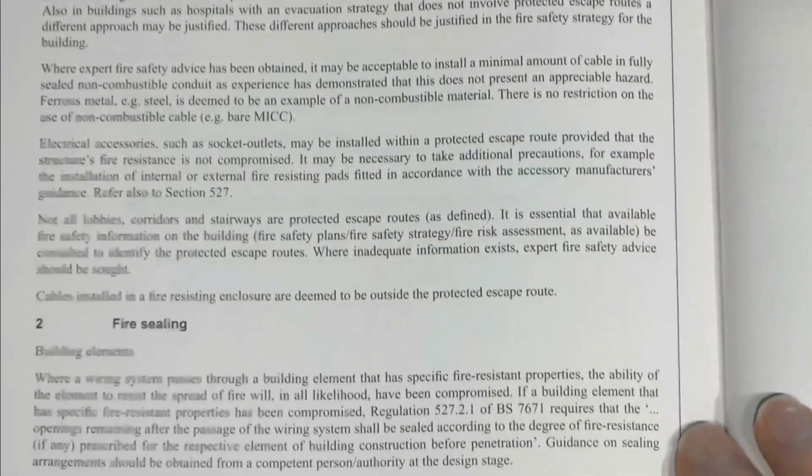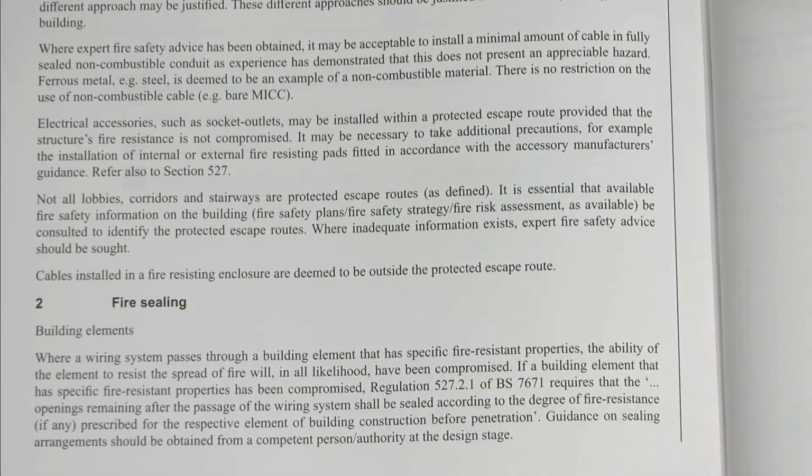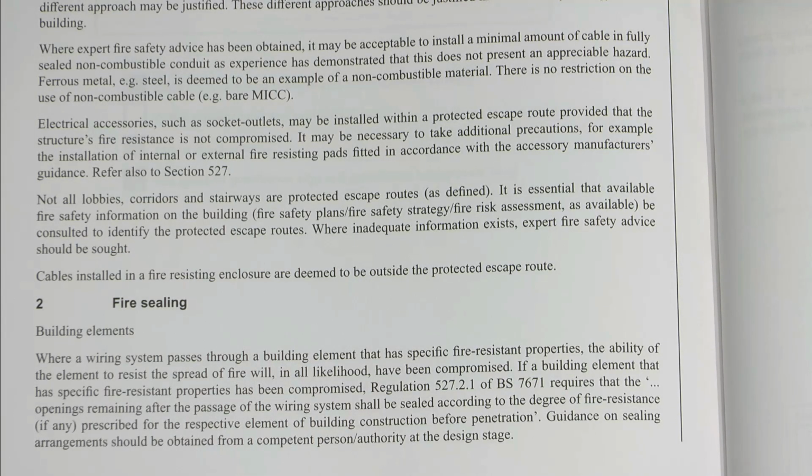And the next part there about fire sealing: you're going to be putting holes through the walls and whatever else, so you need to consider what effect that's going to have. Where a wiring system passes through a building element that has specific fire resisting properties, the ability of the element to resist the spread of fire will in all likelihood have been compromised. If you are going to be putting holes through, those need to be appropriately sealed with appropriate materials so that the performance of that wall or ceiling or whatever else is maintained. And it says the guidance on sealing arrangement should be obtained from a competent person or authority at the design stage.